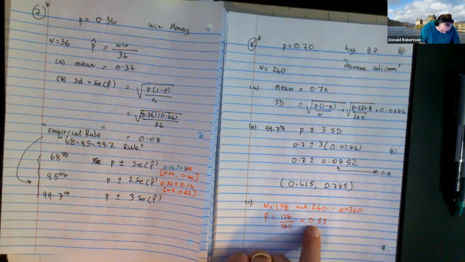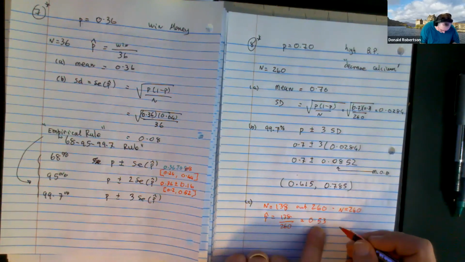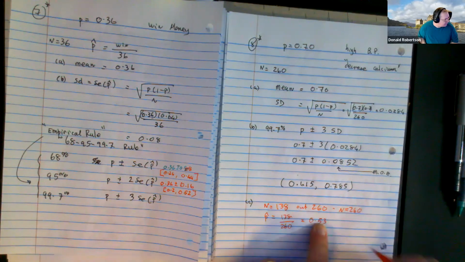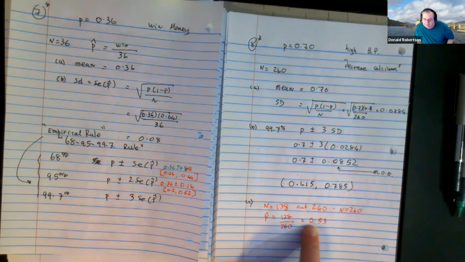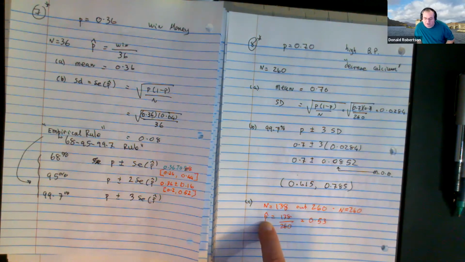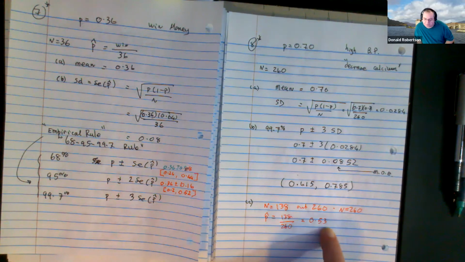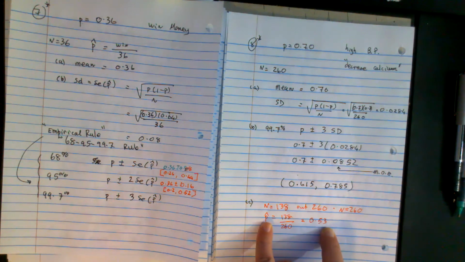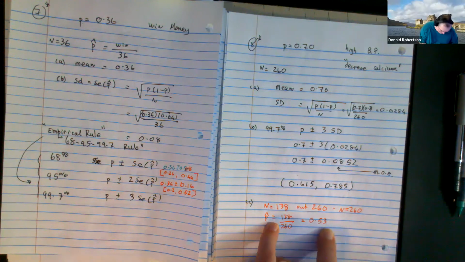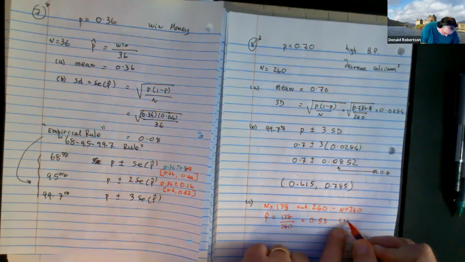Now, this guy, is this a statistic or is this a parameter? What is the p hat here? So that's from yesterday's terminology. A statistic or a parameter? Statistic. Yeah, because it came from a sample. So it's a statistic.